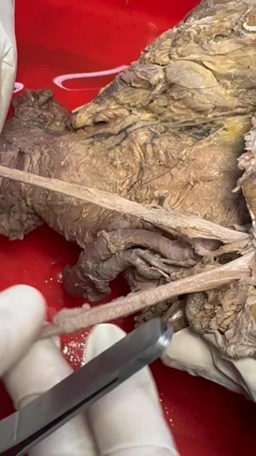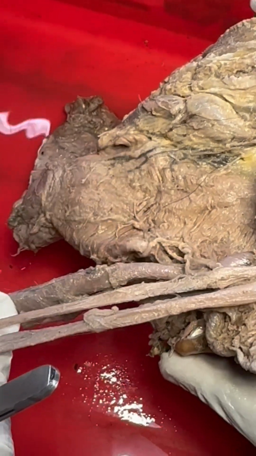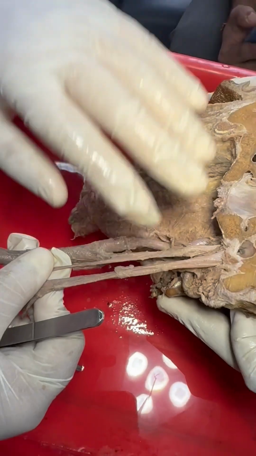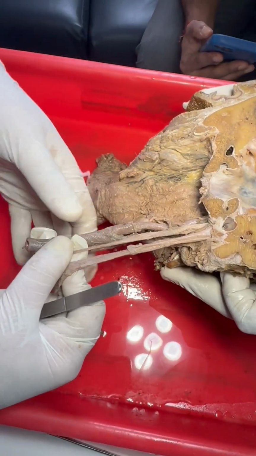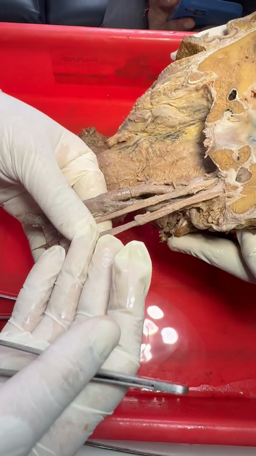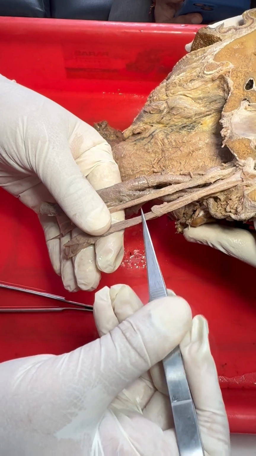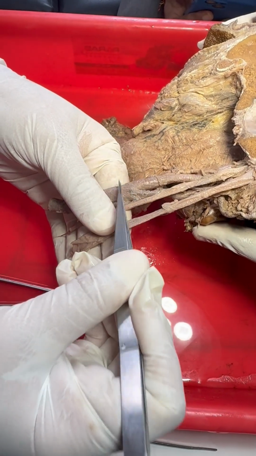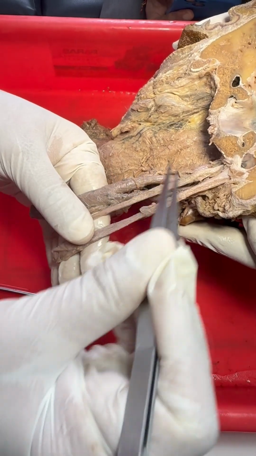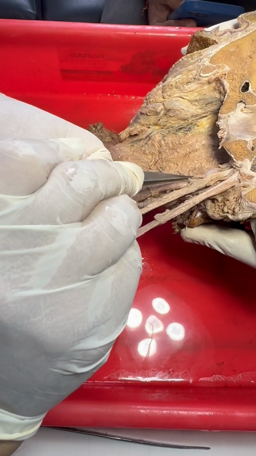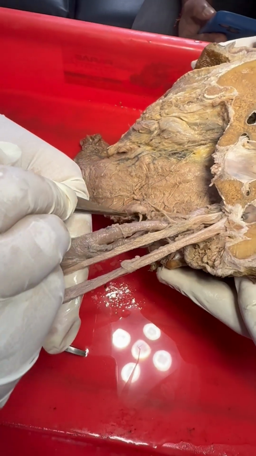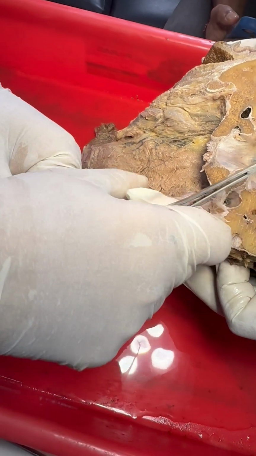What other structures can you see? So the contents of the carotid sheath, from the posterior aspect, or you can say posterolateral aspect, you can all see very clearly: the three structures, the internal jugular vein, the vagus nerve, and the carotid arterial system. From the level of the nodose ganglion, you can see the superior laryngeal nerve coming down, and it will divide into its two branches.